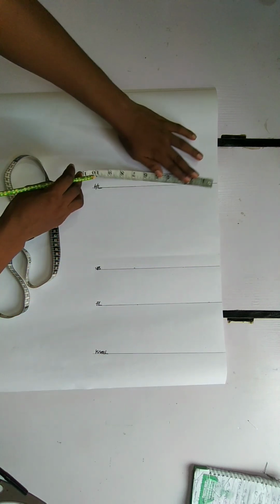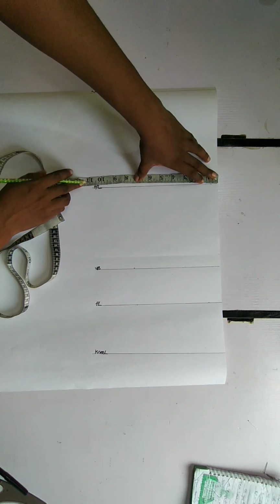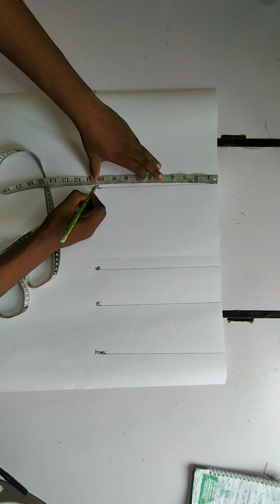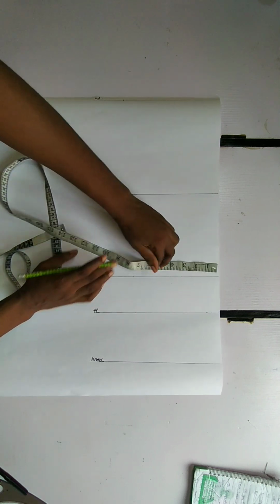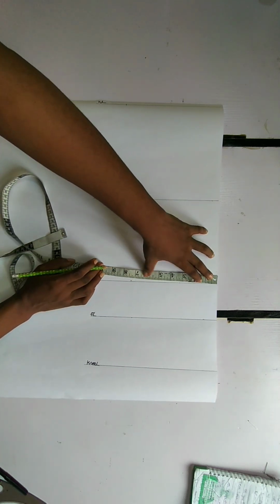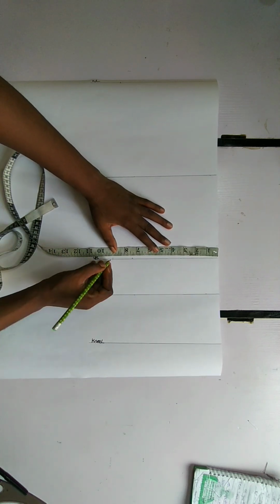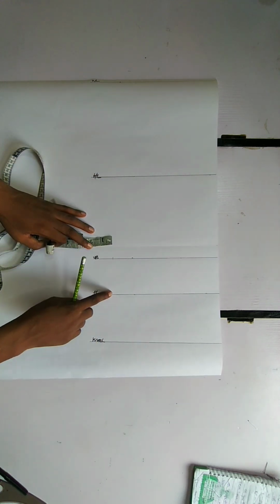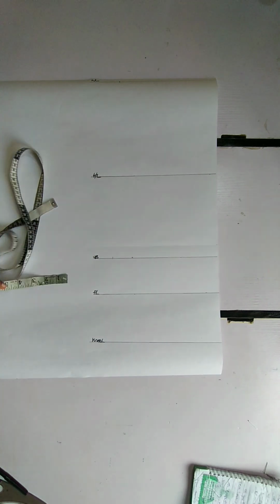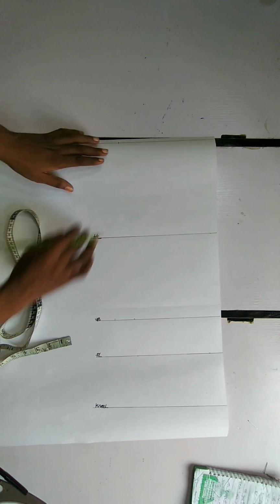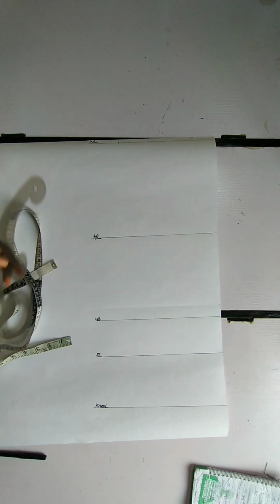Okay, so what I'm going to do is I'm going to minus 1.5 from what I have here, and that is going to give me 9 inches. Okay, so this is what I have here. All right, so I'm going to connect that 9 inch down to the full length. All right, so having gotten this, let me connect all these dots.